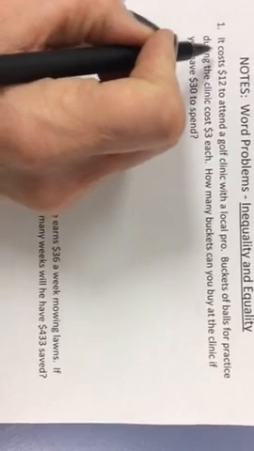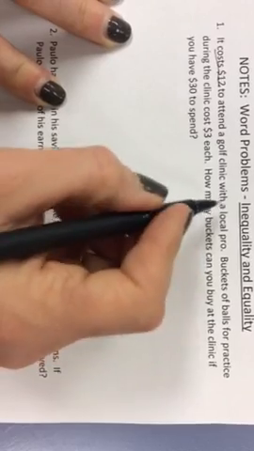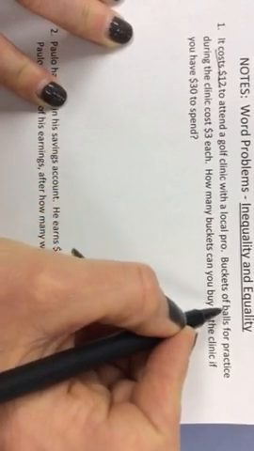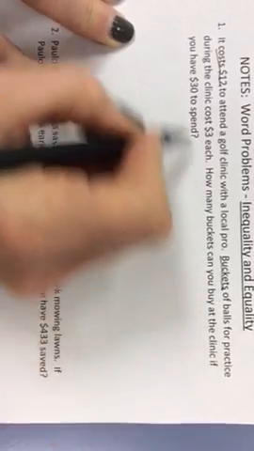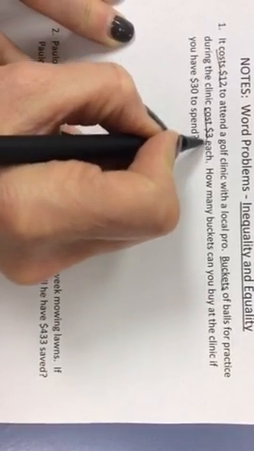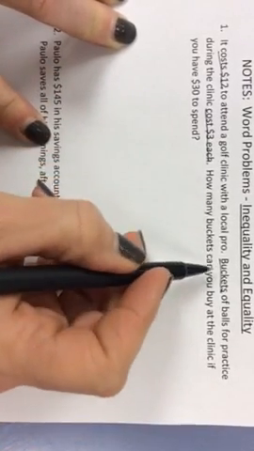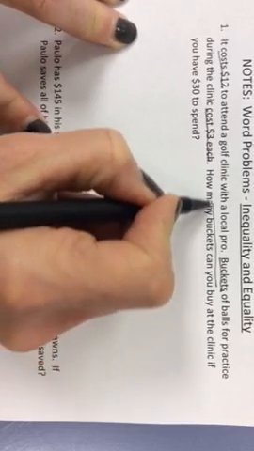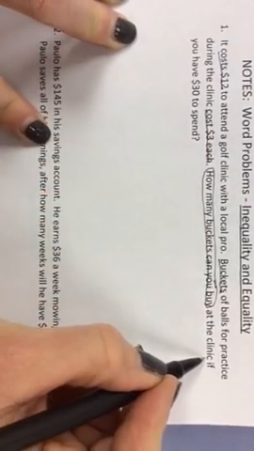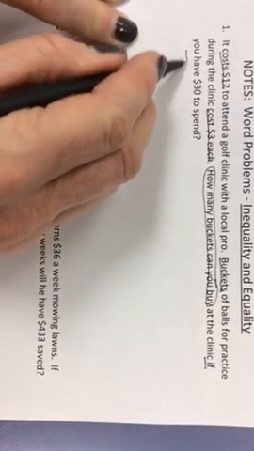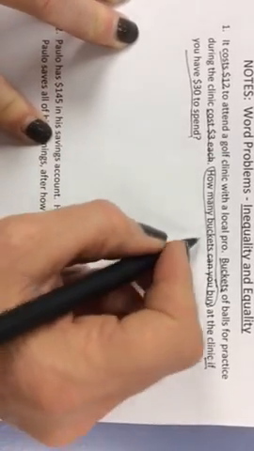Right, so we're going to underline it costs $12. Buckets of golf balls during the clinic cost $3 each. So each bucket costs $3. So then how many buckets can you buy? That's what we want to know. How many buckets can you buy? And then this is information: if you have $30 to spend. All right, so we've circled what we're trying to find.